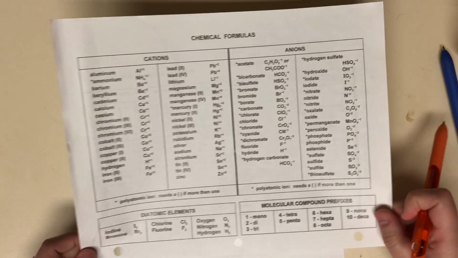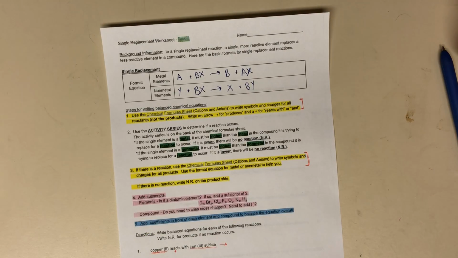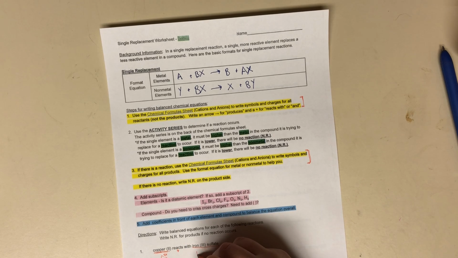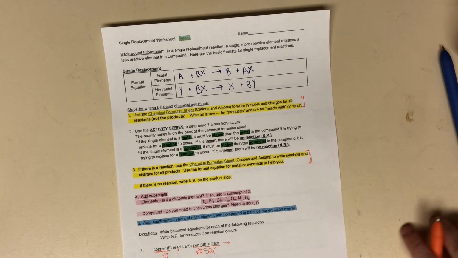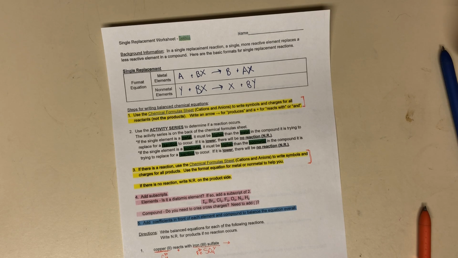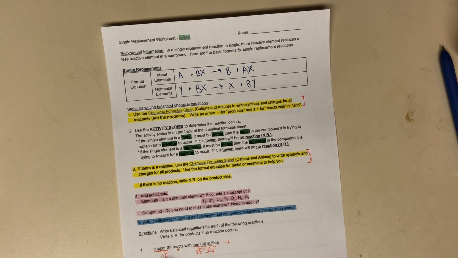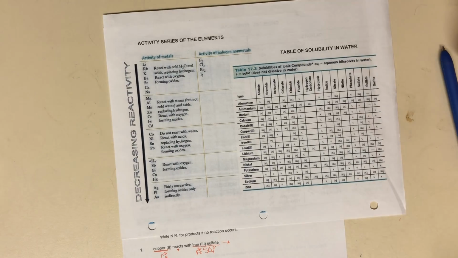So I'm going to go over to my chemical formula sheet. Copper 2 would be Cu2+, and iron Fe3+, and sulfate SO4 2-. Okay, so now that I know my 2 metals, we're going to see if they actually replace each other.